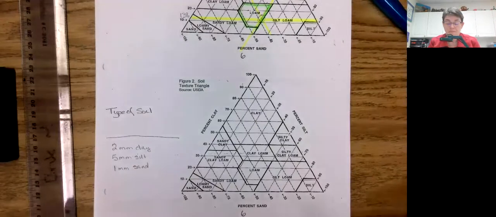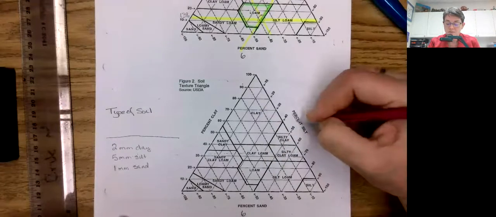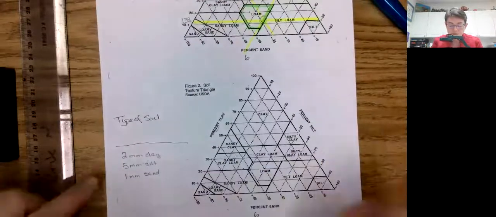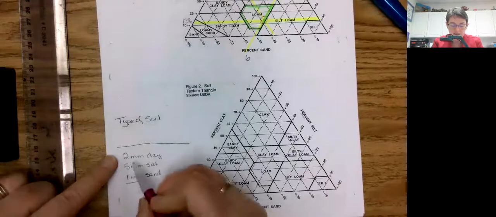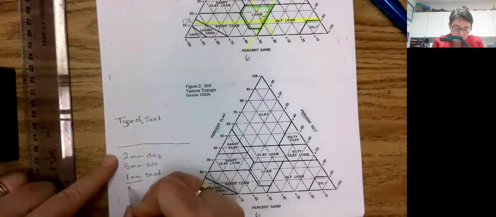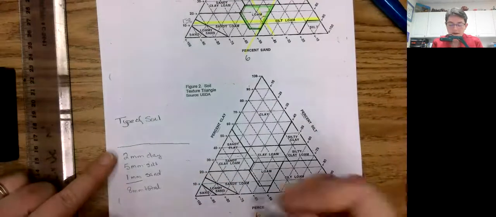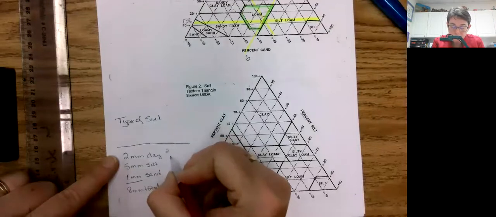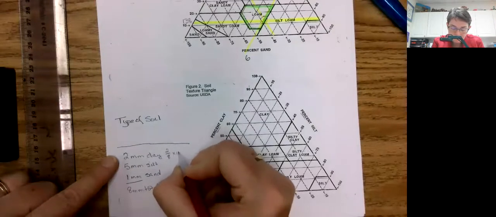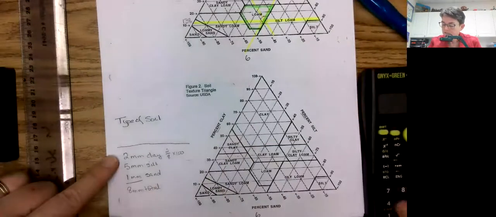First thing to check. If I add these up, I'm not going to get 100%. Because this is all about percents. It has to add up to 100. And these all did have percents up there. So what we need to do first is we need to total it. So 2 and 5 is 7, and 1 more is 8. Total. And then you go 2 millimeters divided by 8 times 100. So 2 divided by 8 times 100 should be 25.